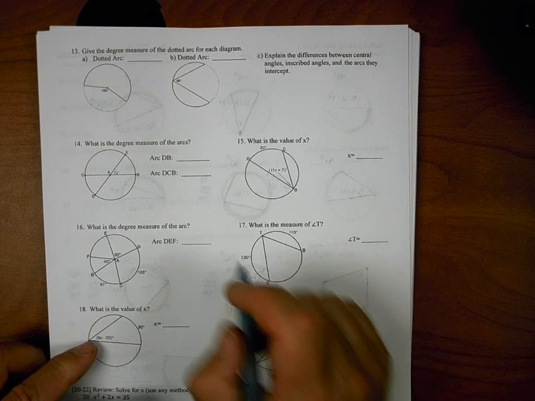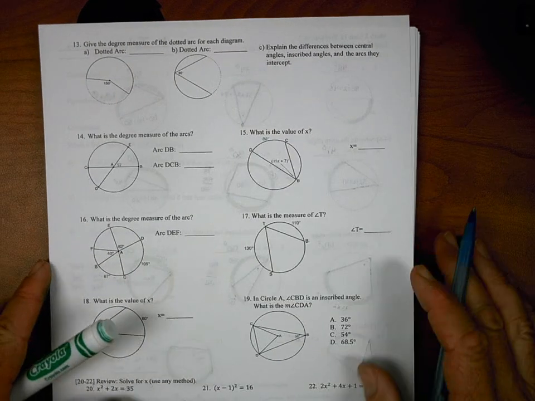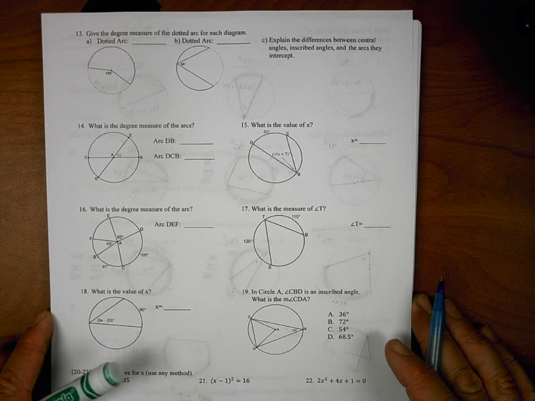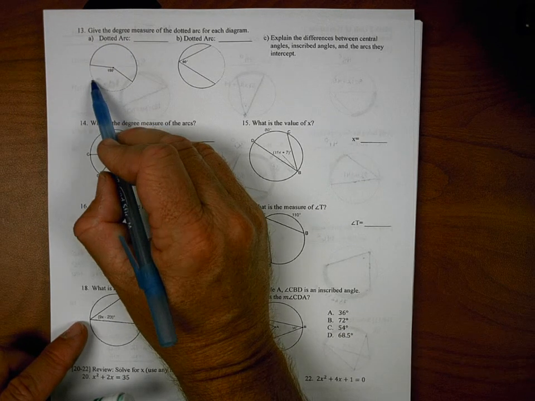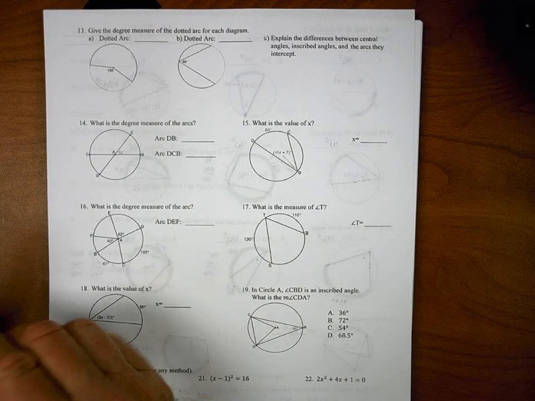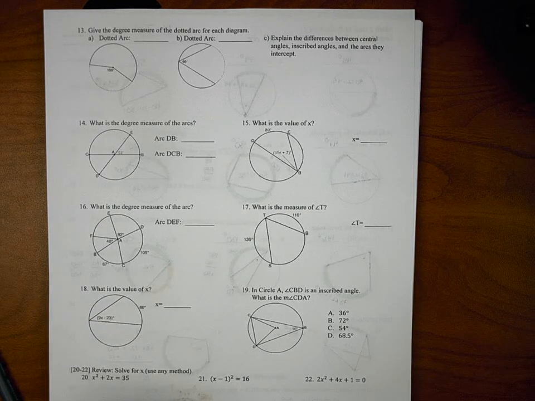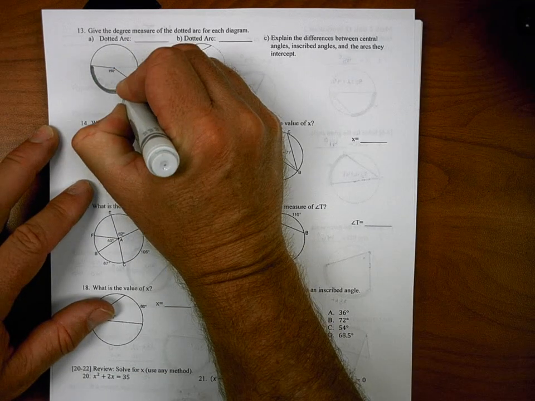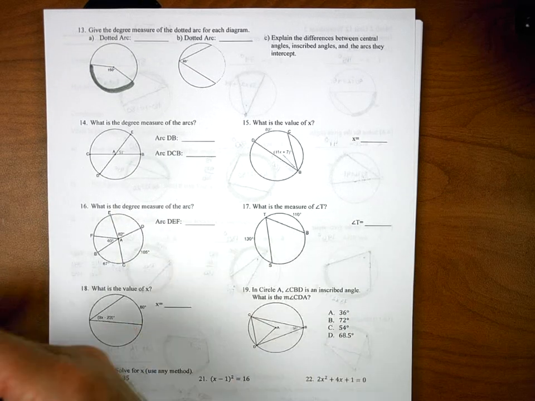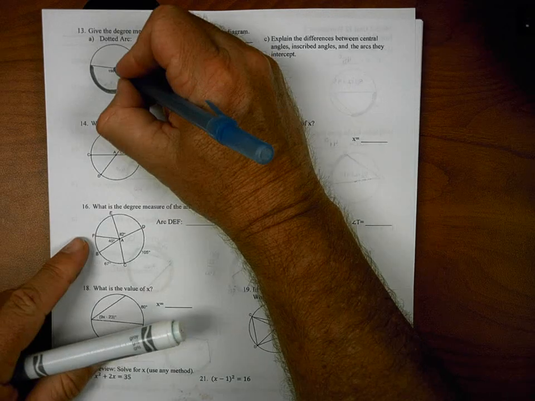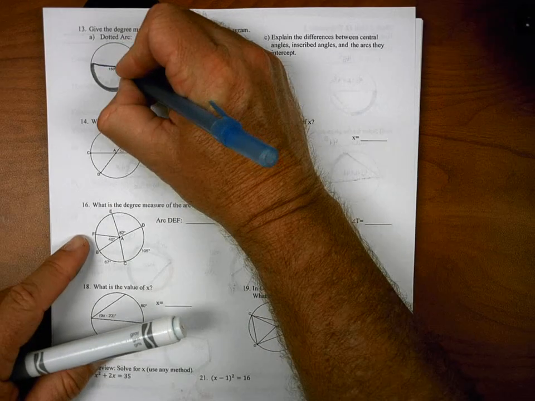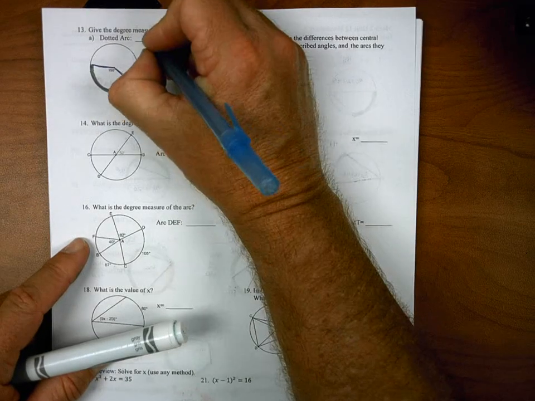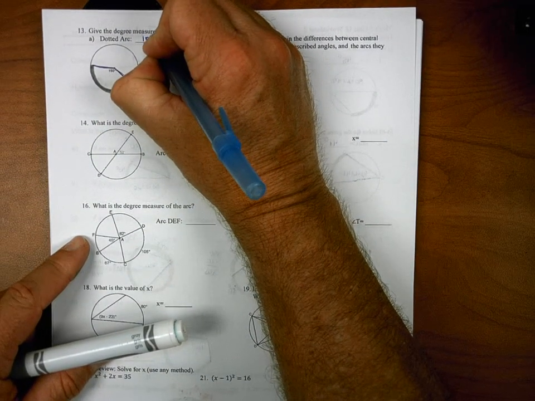Give the degree measure of the dotted arc for each diagram. Notice the dotted arc right here, which I'm going to outline in a pen so you can see it a little bit more clearly. It would be that arc right there. Notice that it is bounded by the angle in the center right here, which is 150 degrees. So that means the dotted arc would be 150 degrees as well.